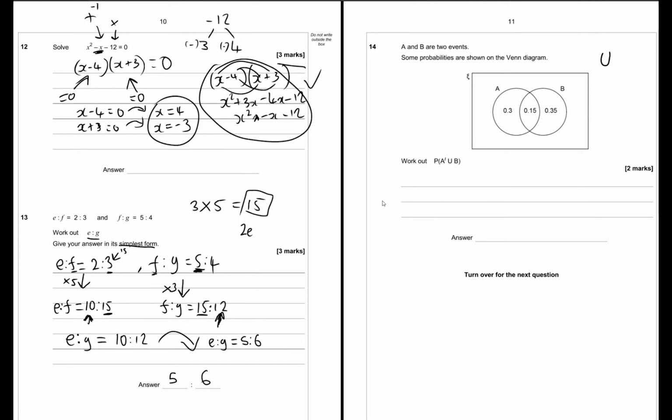Okay, question 14. Probability. A and B are two events and probabilities are shown on the Venn diagram. We know all probabilities add up to 1. So what have we got? We've got 0.3 plus 0.15 plus 0.35. What are we missing here? What is going to be the probability for the rest of the diagram, which isn't given? If the probabilities all add up to 1, we need to find the remaining one. That's going to be 0.2. You can see that by adding them together and finding this missing question mark.